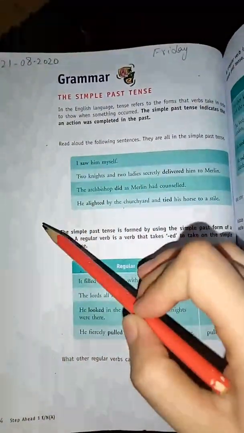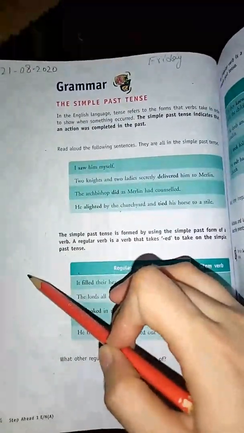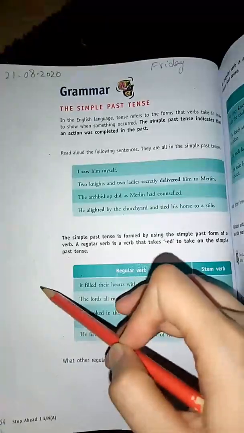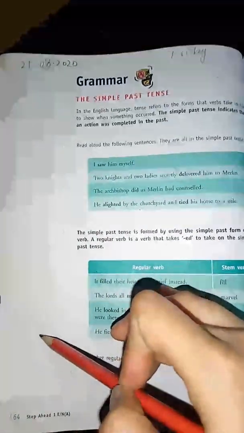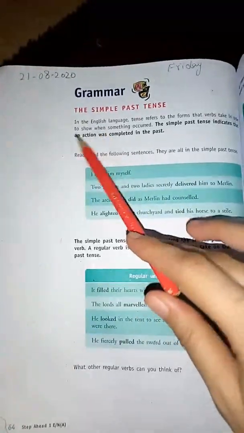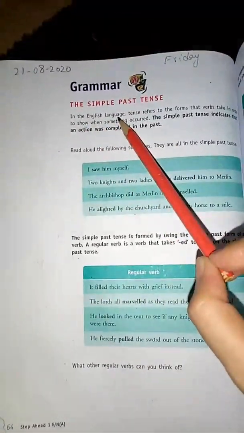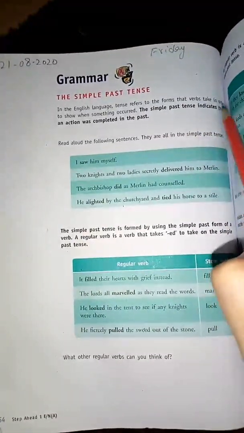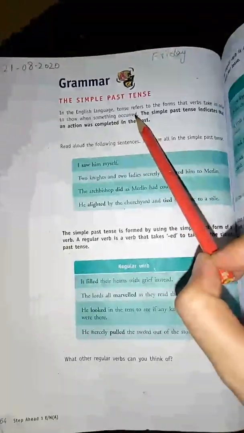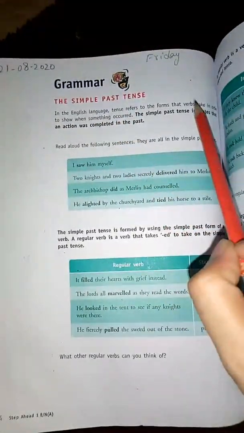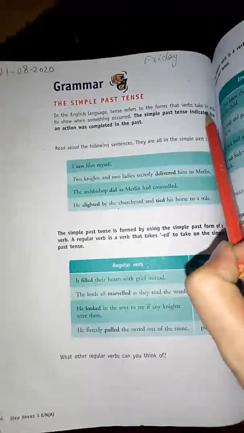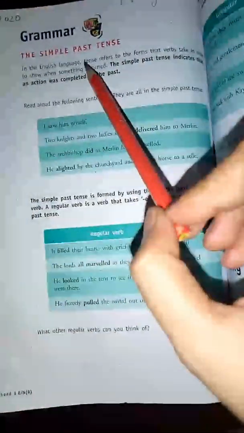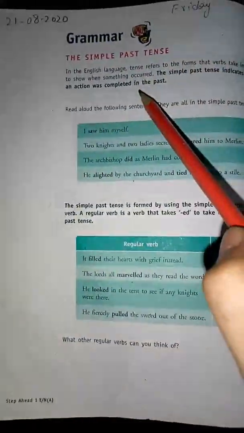In tenses we have four different types of each tense. In present, past and future we have four types each, and in total we have 12. The first one will be the simple past tense. In the English language, tense refers to the forms that verbs take in order to show when something occurred. Tenses are those forms of the verbs which tell us in which time period something occurred, whether in the past, the future or the present.